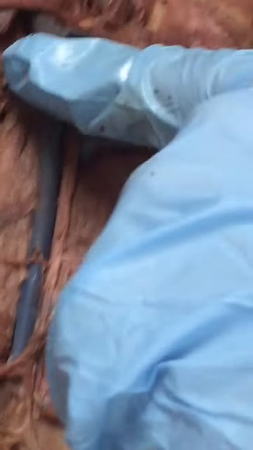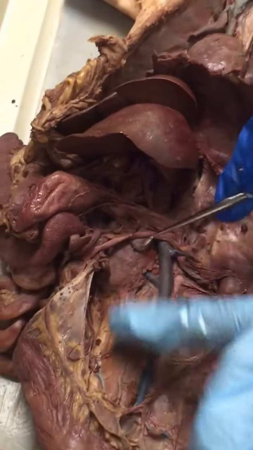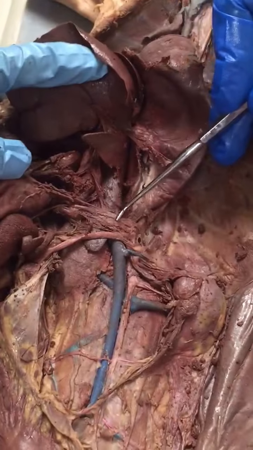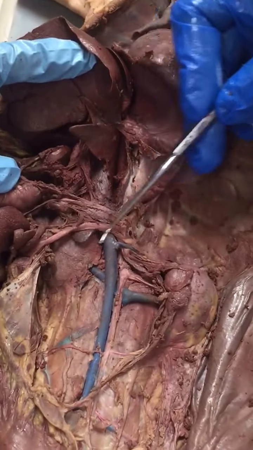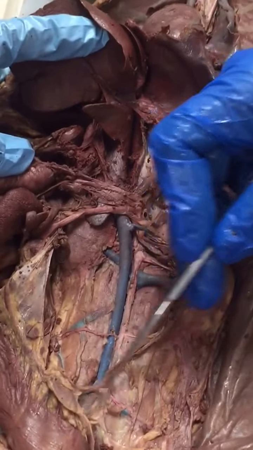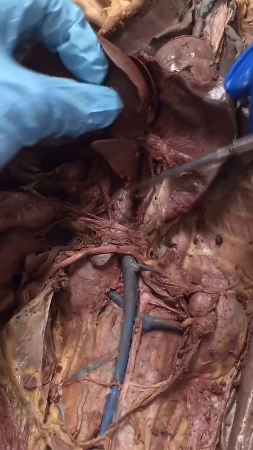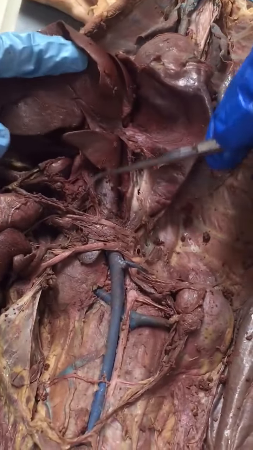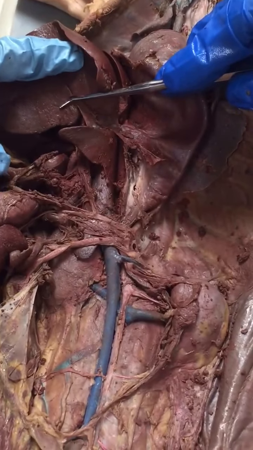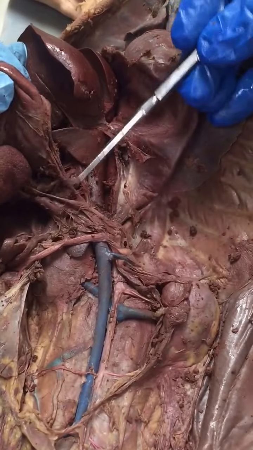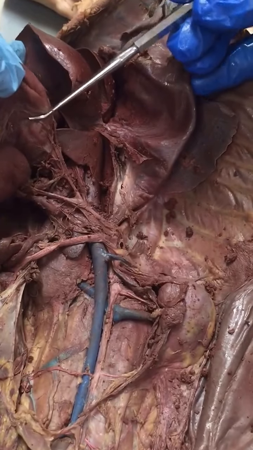Okay, so now we're going to jump to following the branches of the three main medial ones. So we have the celiac artery here, and the cranial mesenteric artery here, caudal mesenteric here. So the celiac artery branches off. Its first branch is the hepatic, going up towards the liver. Then it has gastric and left gastric, which branch off together towards the stomach.